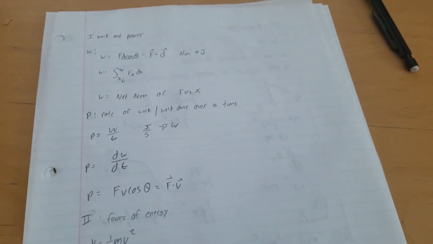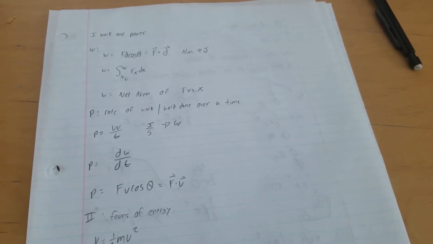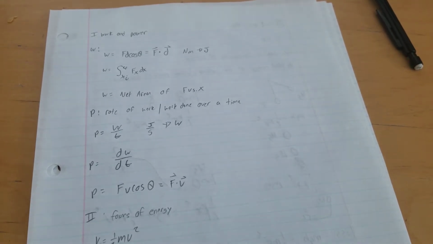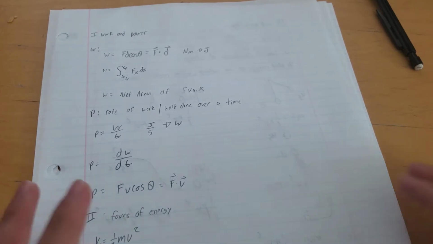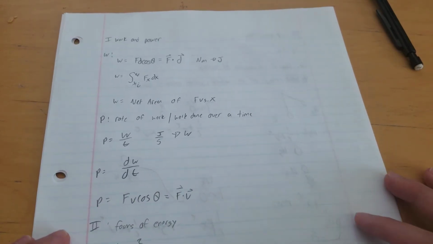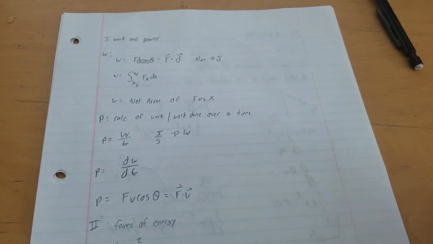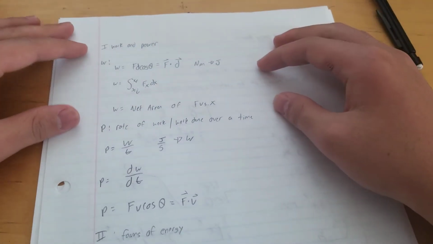Getting started. Work is the process of applying a force through a distance to change an object's energy. Positive work increases velocity, and vice versa. Work comes in three different forms, and you can find work in three different ways. So I wrote them down here.